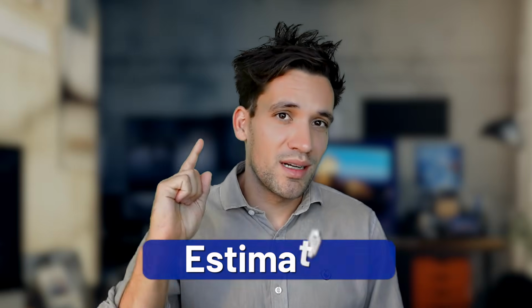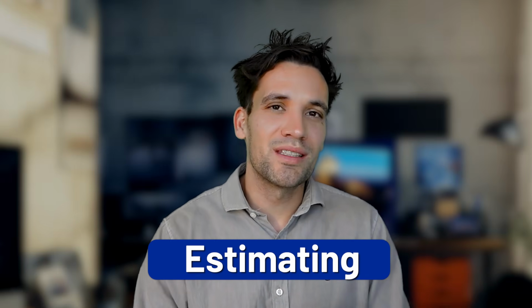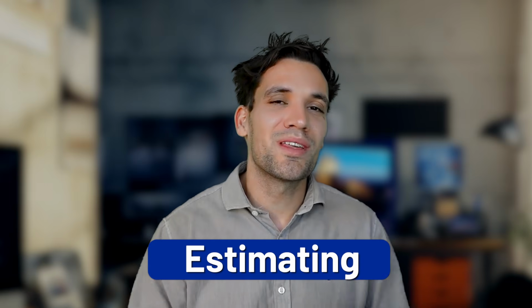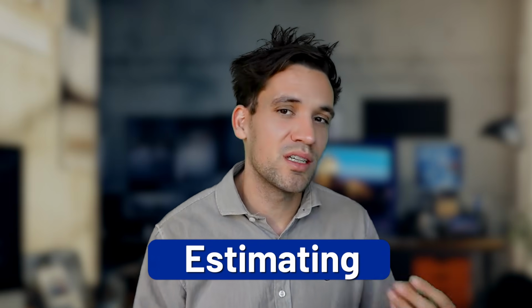So number one, we've got estimating. This is probably the easiest one to understand because when we think of a quantity takeoff, we think of it in the context of costing or estimating. And this is for the simple reason that our direct costs, the cost to do the physical construction works, are driven by the quantity of work multiplied by our cost per unit to do the work.